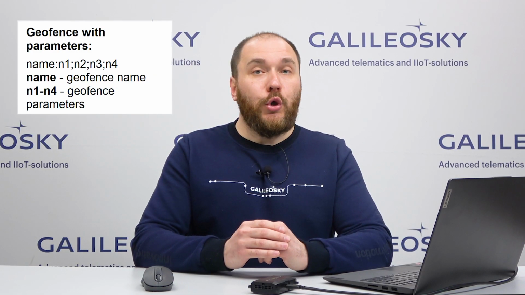And now the most interesting part. All Galileosky trackers available on the market, base block Iridium included, allow you to add up to 4 custom parameters to each geofence. You need to name your geofences the following way to use this feature: geofence name, colon, first parameter, semicolon, and then the rest of the parameters separated by semicolons without spaces.